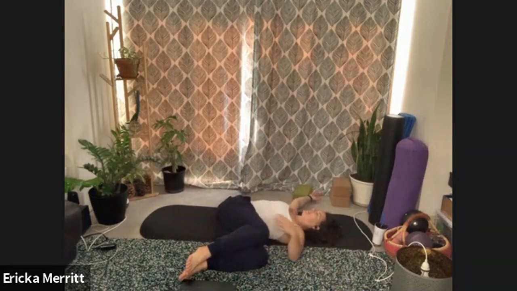Breathing into the belly, and as you exhale, feel a ringing through the spine. Letting the breath come back to normal.